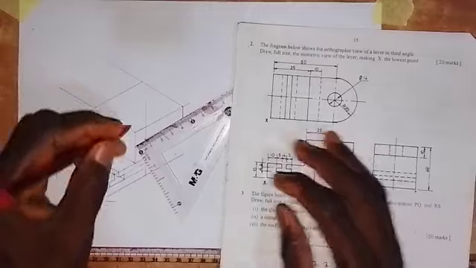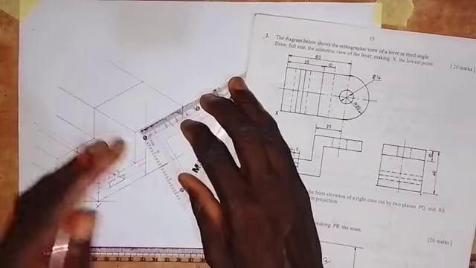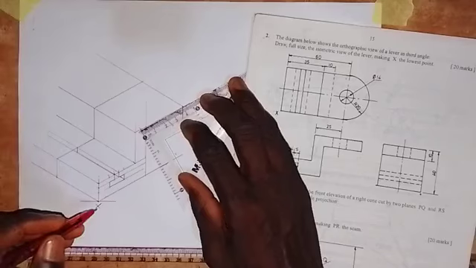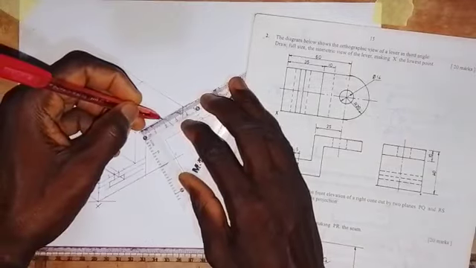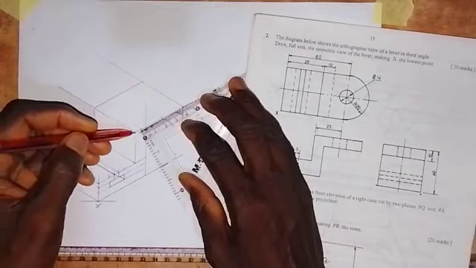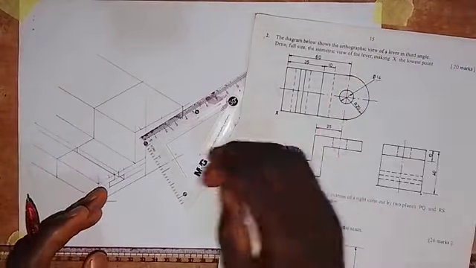So we are going to produce a square of length 40 here. So this is what we are to do. From this point here, I will take 40 millimeters in here. So this is 40. Okay, so let's get the midpoint. So that is 20. If you look at this, the distance from here to here is 25, which is the distance from here to here. Okay, so that's going to be the center of this hole.